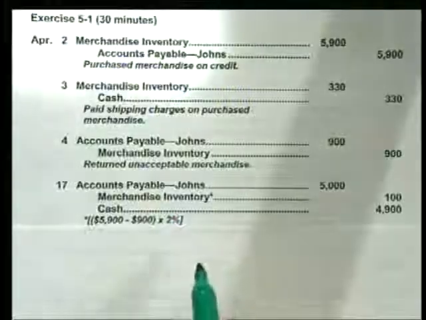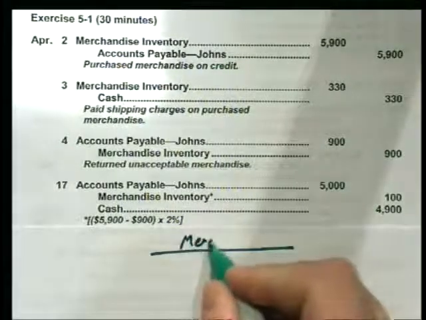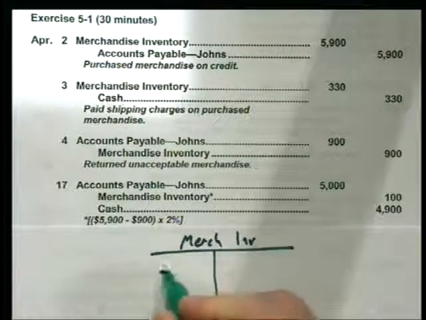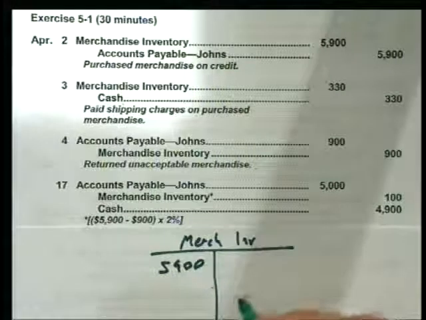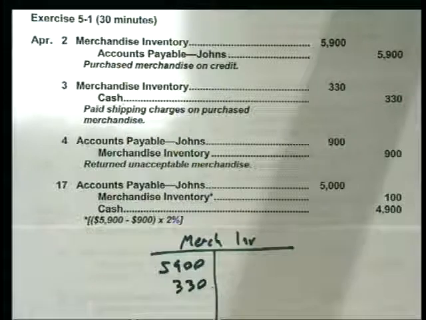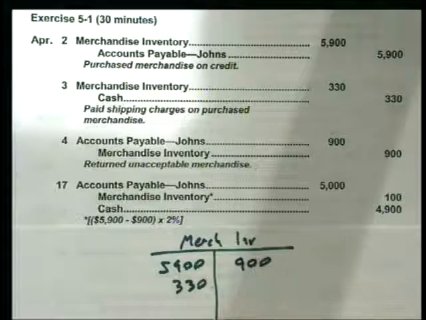So if you did a T account here, we initially debited it for $5,900. Then we debited it for $330 for the merchandise inventory delivery charges. Then we reduced it by $900, right?